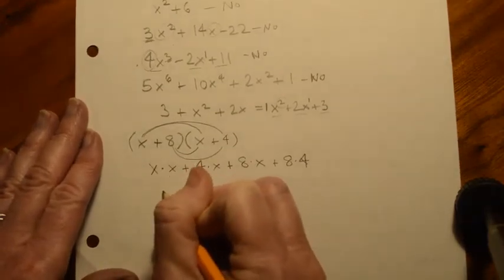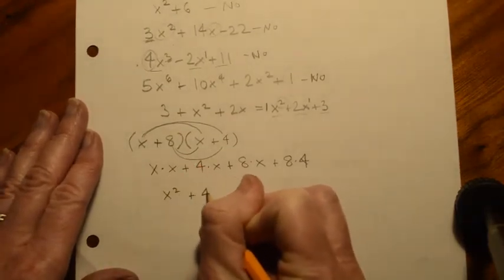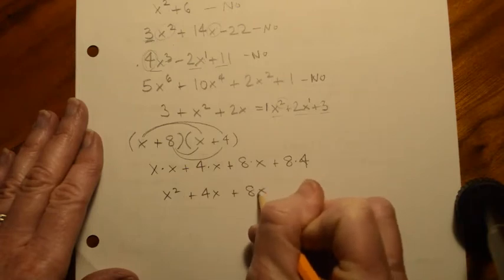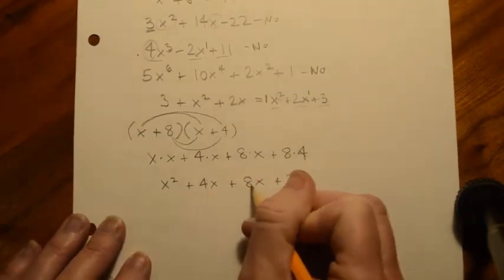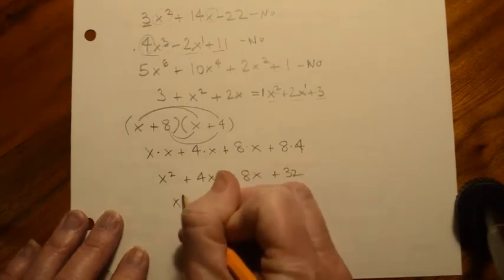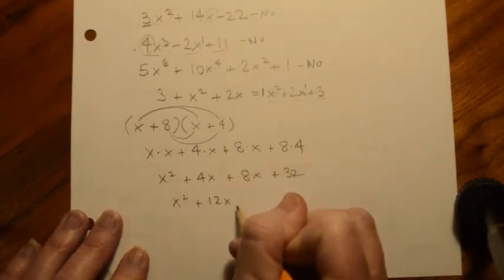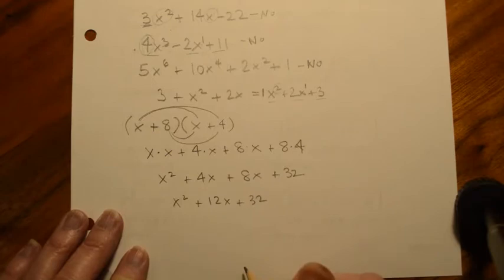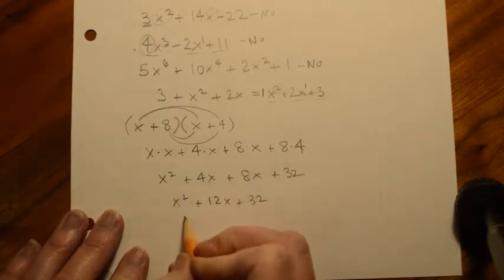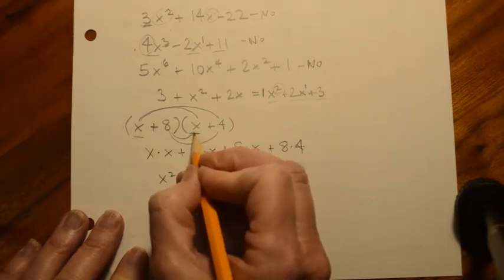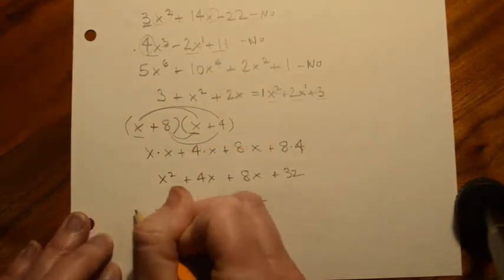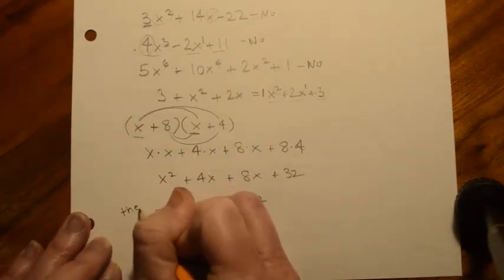So when we multiply these out, we get x squared plus 4x plus 8x plus 32. And then we combine like terms here, and we get x squared plus 12x plus 32. So I just want to point out that this x squared came from the product of these two first terms. So the product of the firsts.